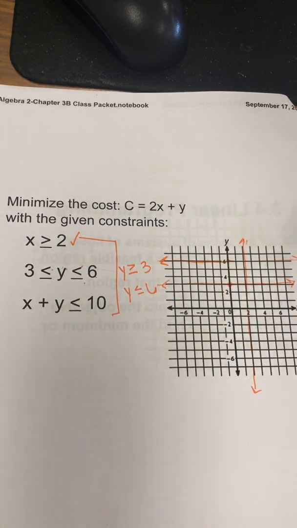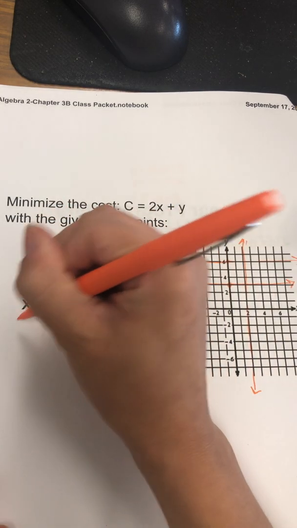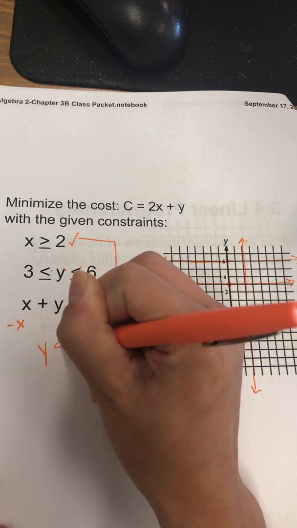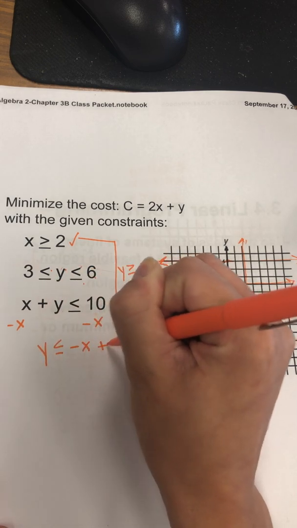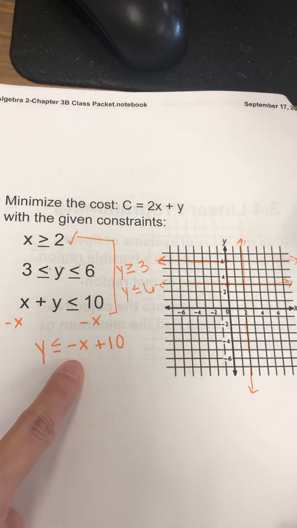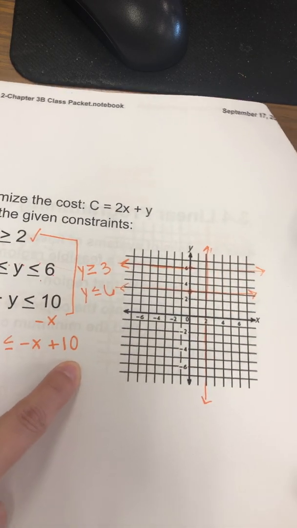And then my last one. This one I have to actually convert to y equals mx plus b. So I have to start by subtracting x on both sides, and I get y is less than or equal to negative x plus 10. It is now in the form y equals mx plus b, so I can go ahead and graph this one.